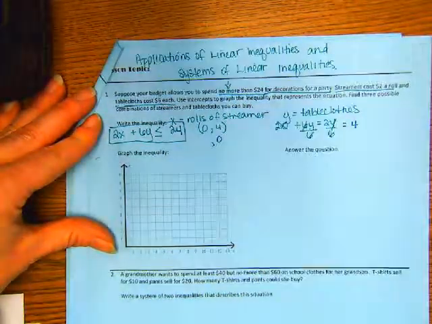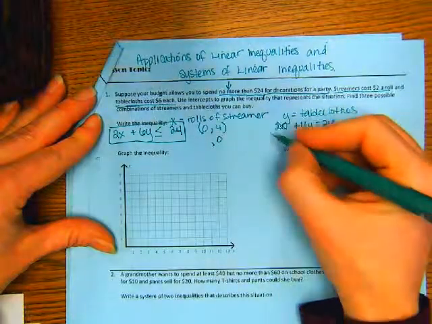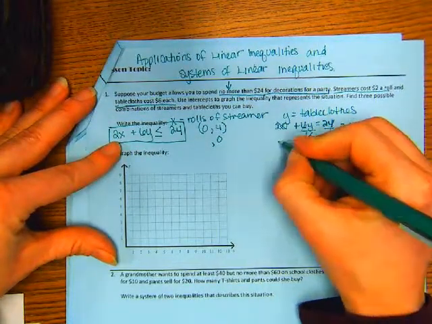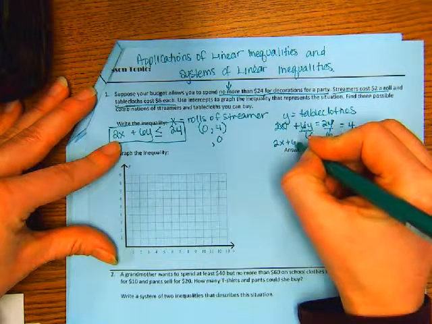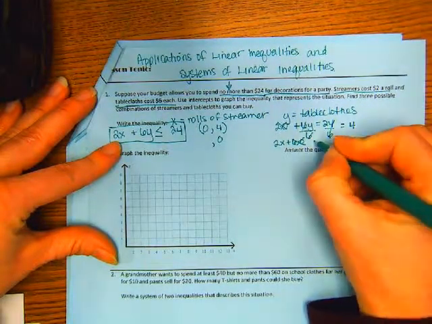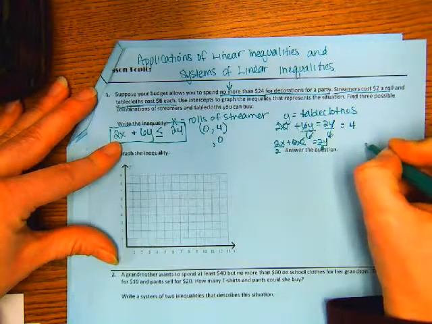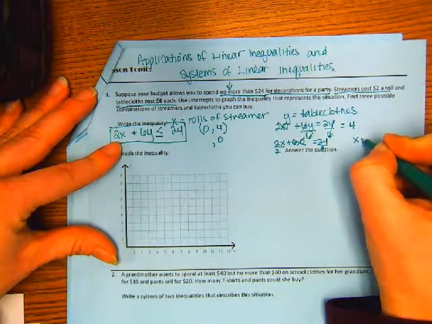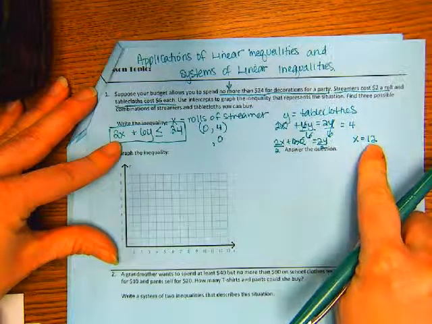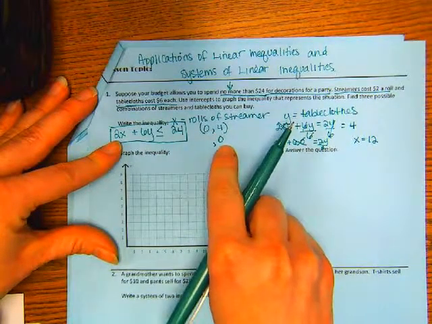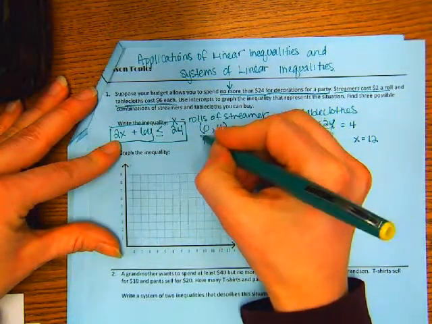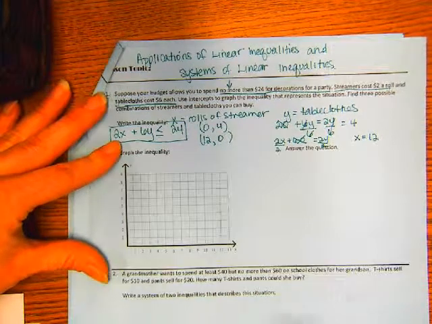To find the x-intercept, I put 0 in for Y. Once again, I'm going to solve the equation. 2x plus 6 times 0, which cancels that out, equals 24. Dividing both by 2, I get that x equals 12. Remember, that's the x-coordinate when y is 0.